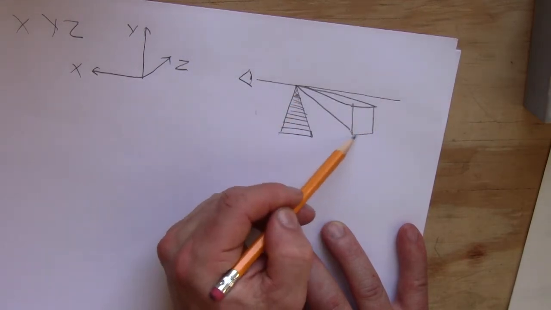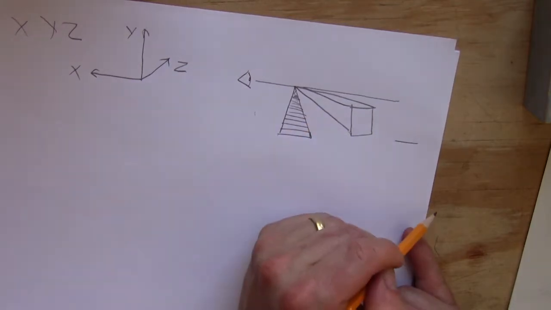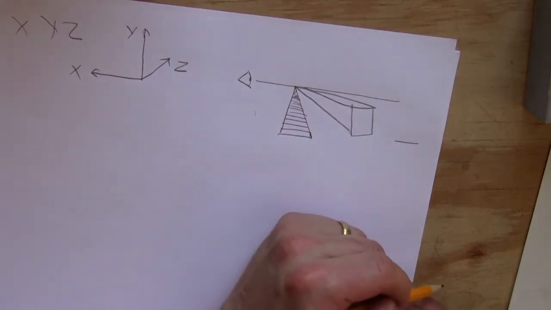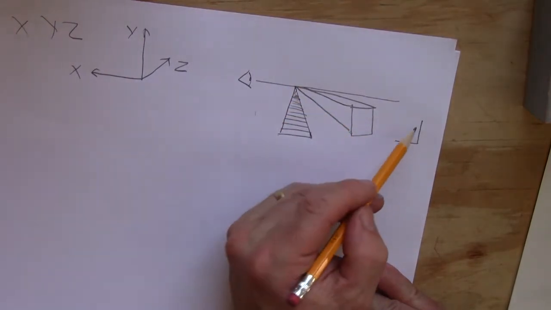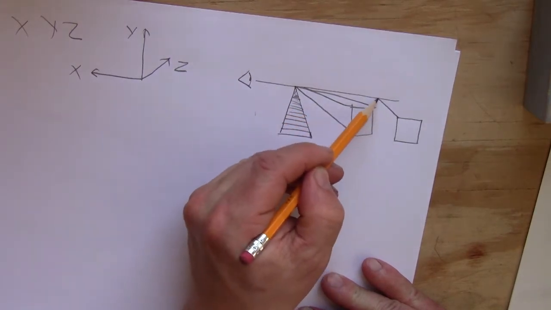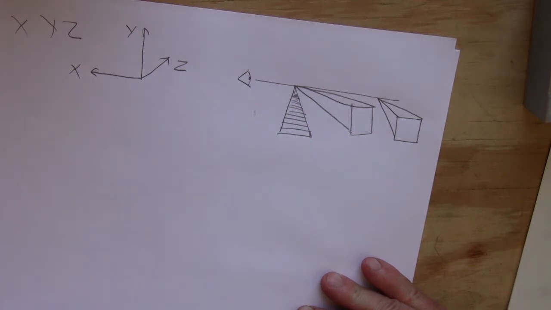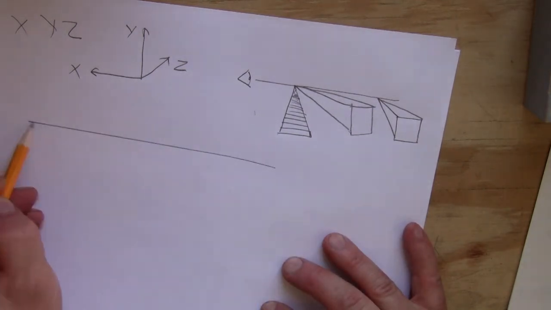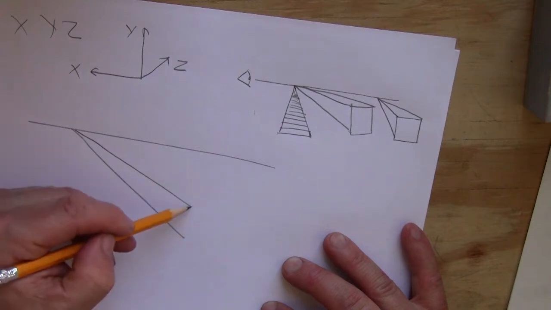But if you look at this more like a box here, the X, or the horizontal, would stay constant. The Y, or the vertical, would stay constant. And it would only be the Z receding back into space.